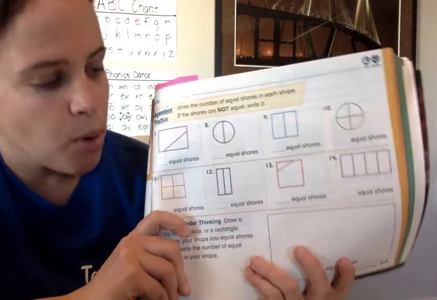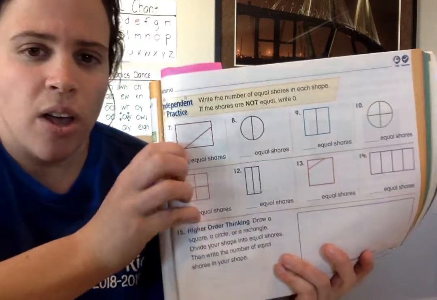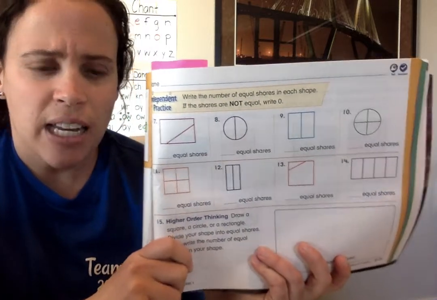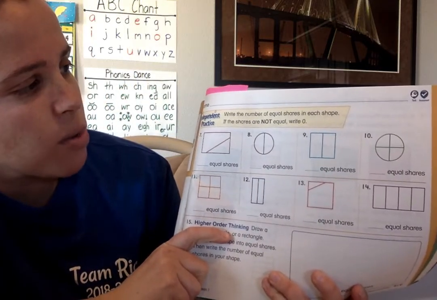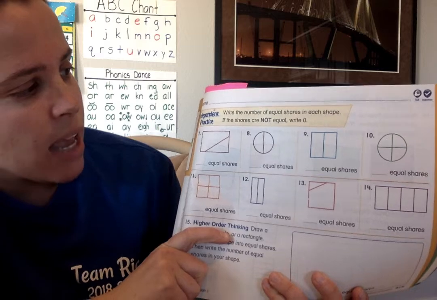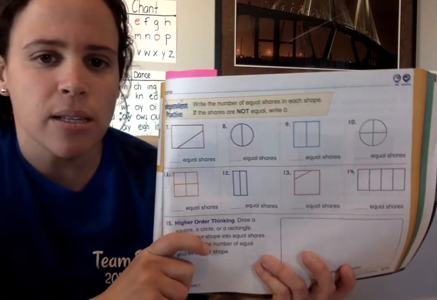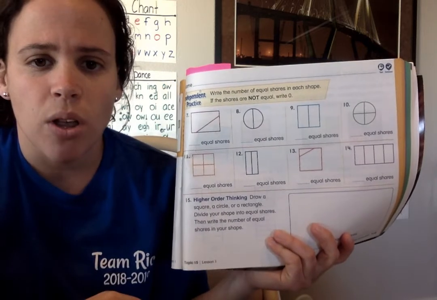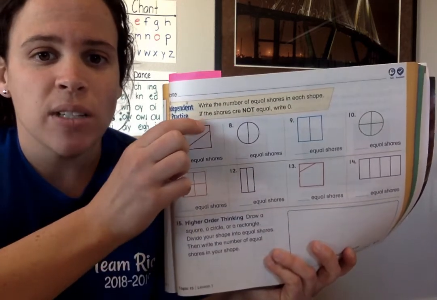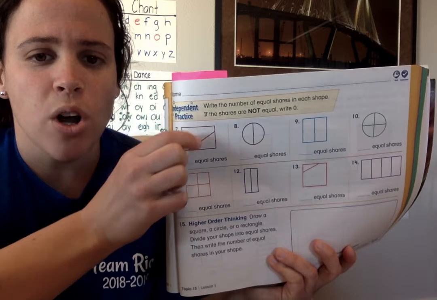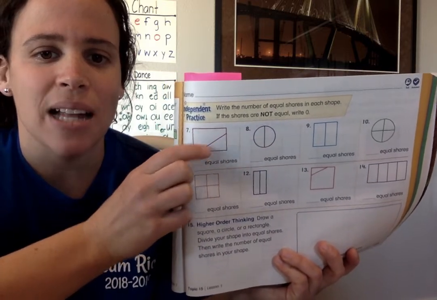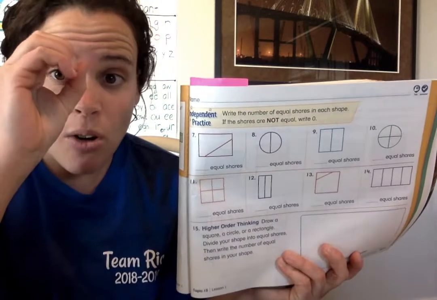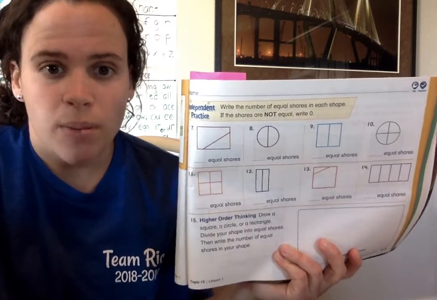So let's take a look at number 1. It's a rectangle and it's divided kind of diagonally, but is it divided equally? The directions say write the number of equal shares in each shape. If the shares are not equal, write 0. So are these parts equal? No, they are not. If it was divided from the corner to the corner, then it would be, but it's not. It's cutting off some. So you would put 0 equal shares because 0 of those parts are equal.